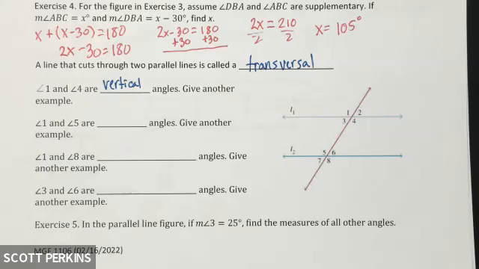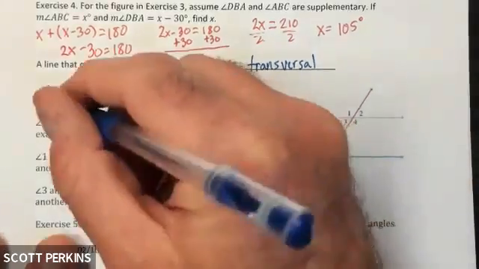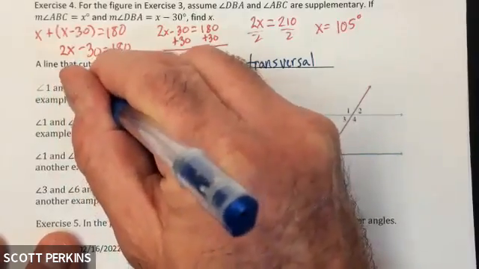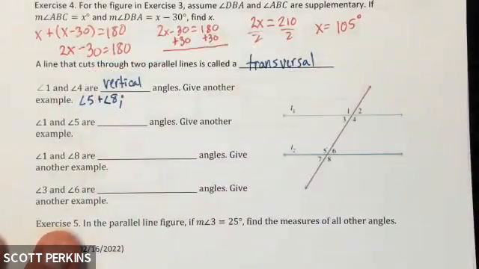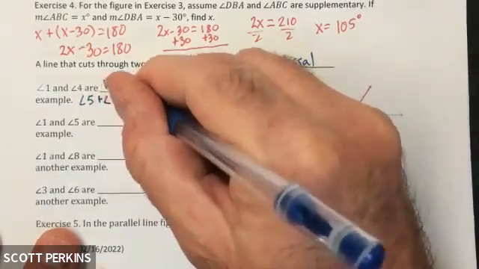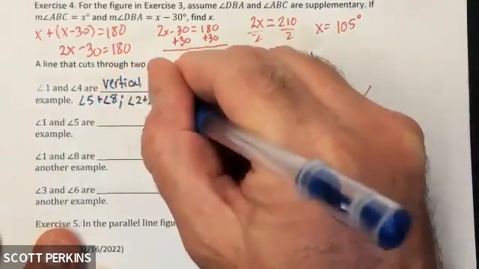So looking at the diagram, what's another pair of angles that would be vertical angles? Yeah, 5 and 8 down here. So angle 5 and angle 8. Yep. They are equal. They are vertical angles. In fact, there's two other pairs, just to be thorough. What's another pair? Yep, 2 and 3. Angle 2 and angle 3 are vertical angles.